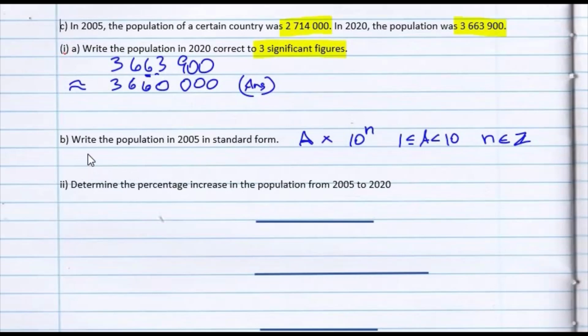So we have the number 2,714,000 to be written in standard form or scientific notation. So we take this first portion and write it as a number between 1 and 10. Why is that? Because we have all zeros here. In other words, we take the decimal point from the end and we put it between the first 2 significant figures.